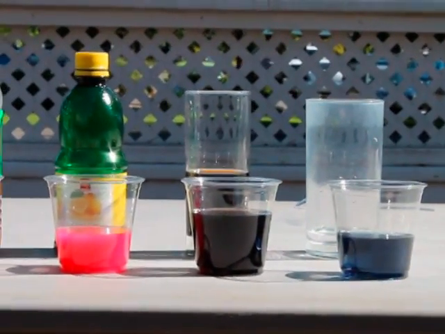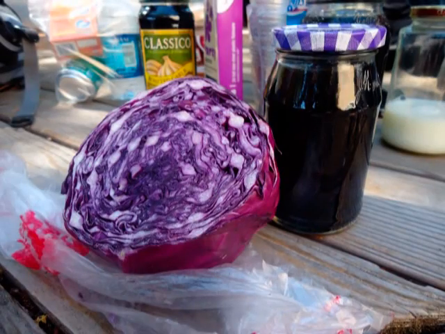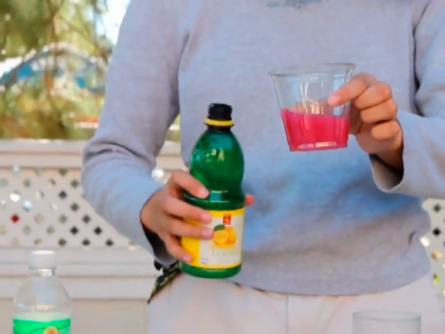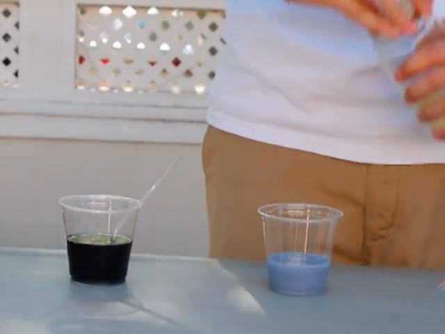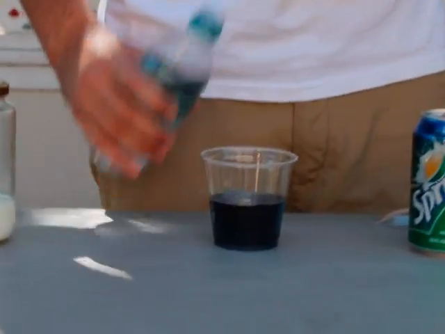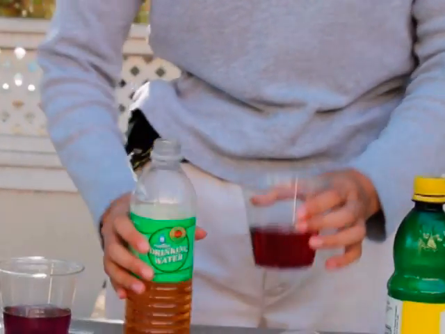We have chosen to use red cabbage juice since red cabbage juice contains a water-soluble pigment molecule called anthocyanin. In acidic solution, anthocyanin will turn red. In basic solution, anthocyanin will turn green-yellow. In neutral solution, anthocyanin will remain the same. The color of the juice changes in response to the changes in its hydrogen ion concentration.